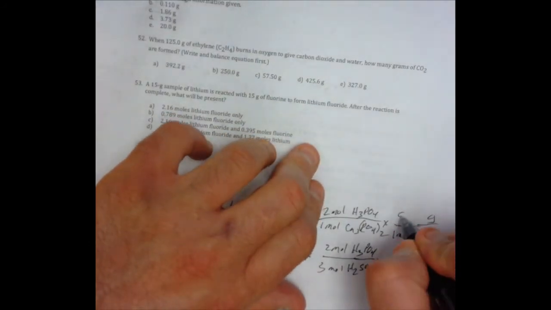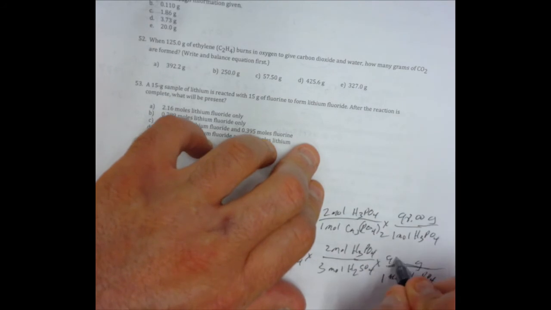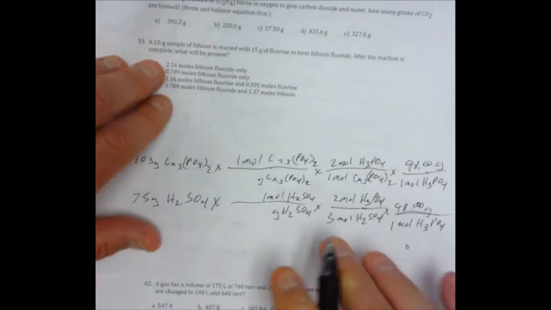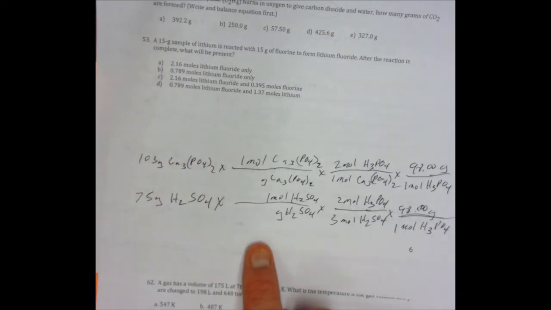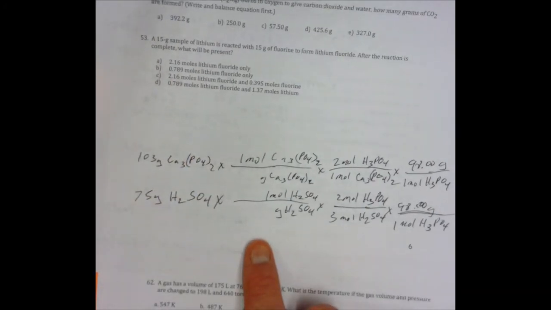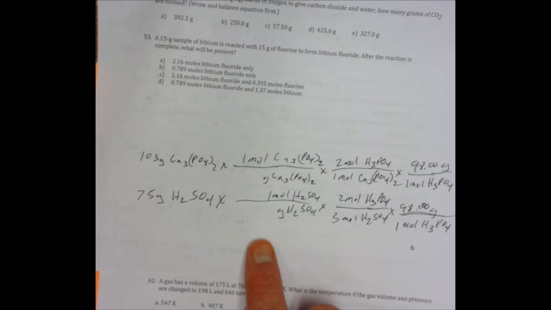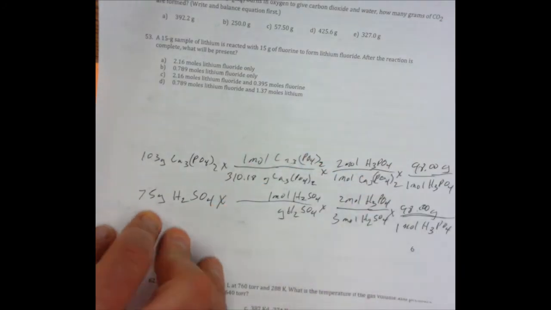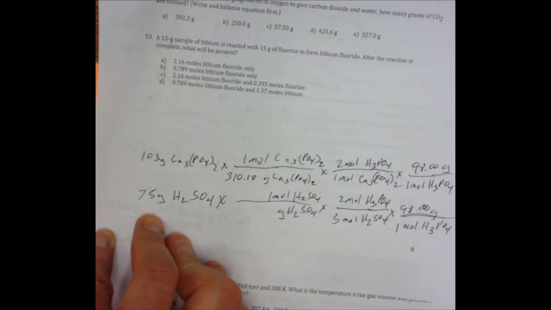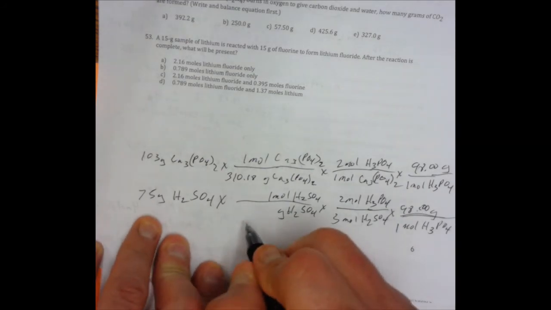That would be 98. 3 times 40.08 plus 8 times 16 plus 2 times 30.97. It's 310.18. 4 times 16 plus 2.02 plus 32.06. The answer is 98.08.